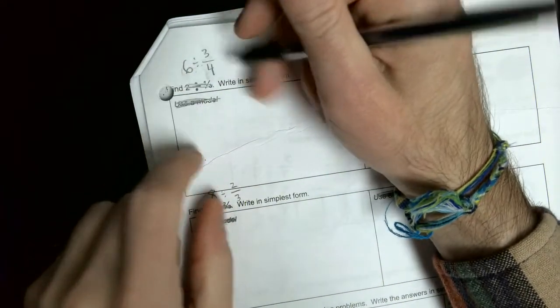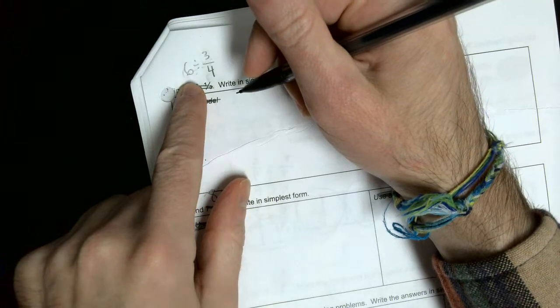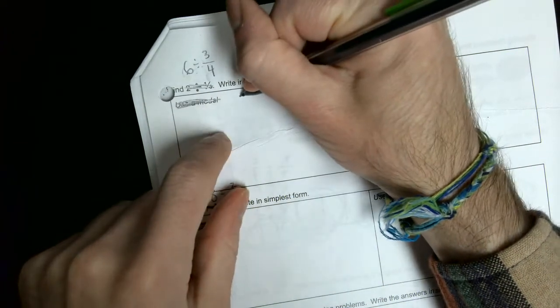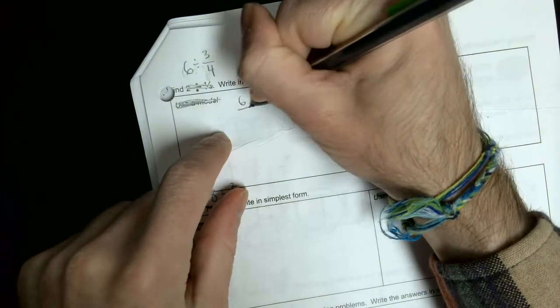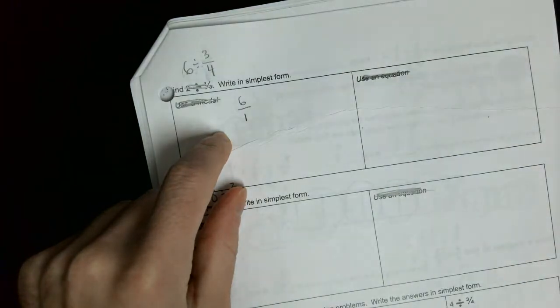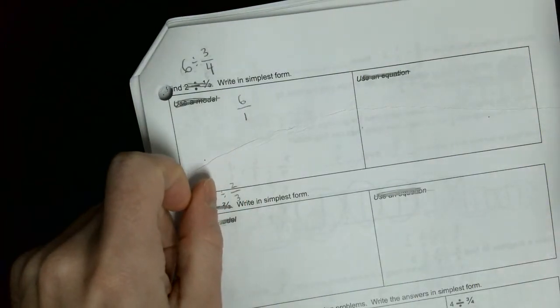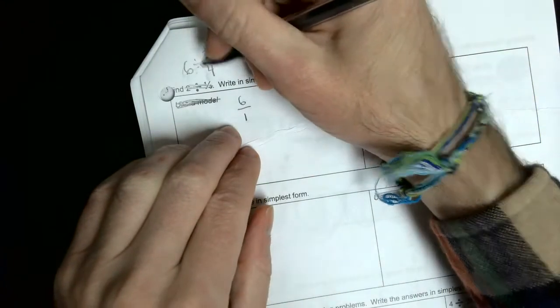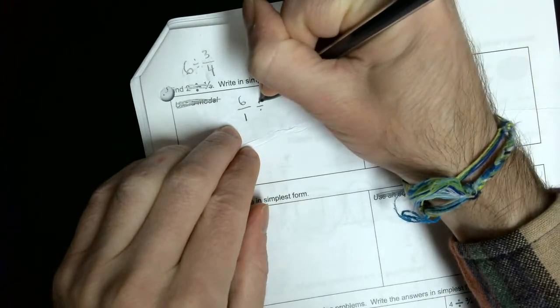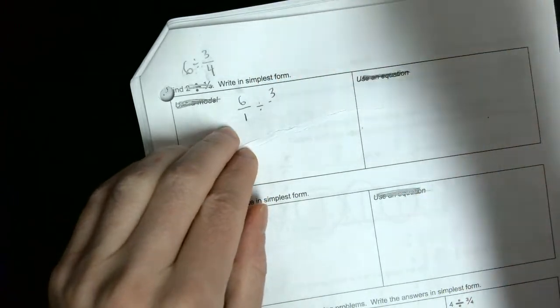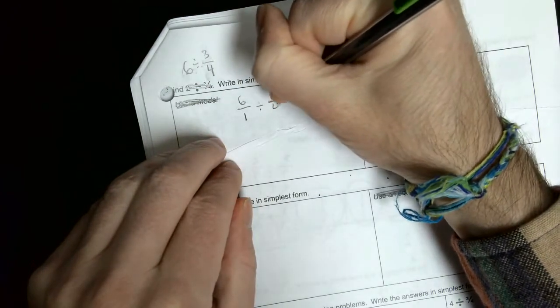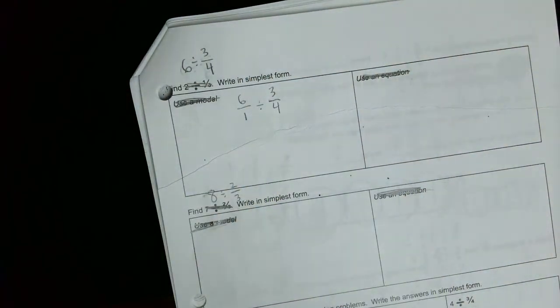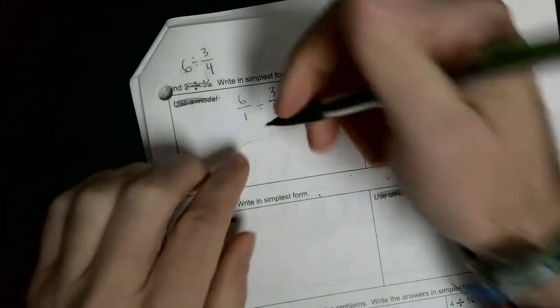So first things first, I'm going to write that 6 as a fraction because I want to work with fractions here, not whole numbers like that. Now 6 as a fraction would be 6 over 1. And then I'm going to keep it still division. I'm just going to write it again as a division, but just with 2 fractions. Okay? Then I'm going to set it up with keep, change, flip.